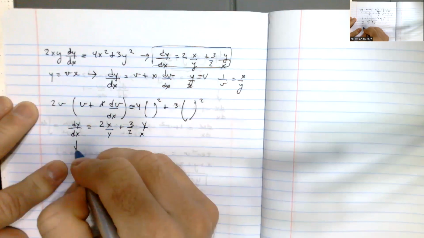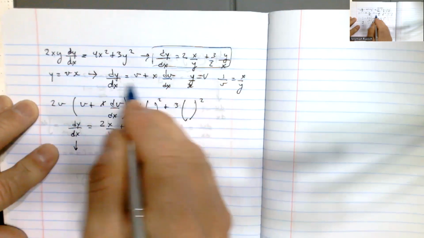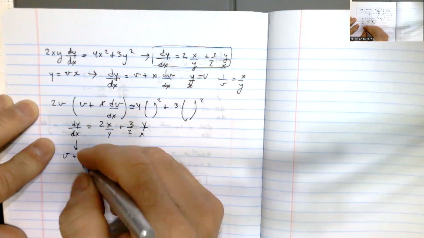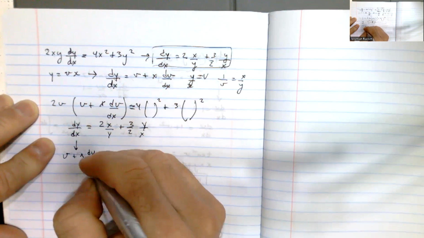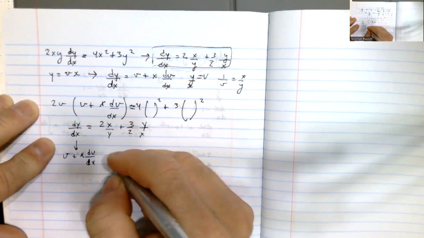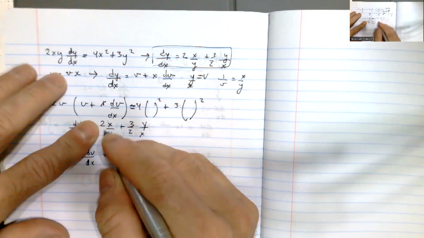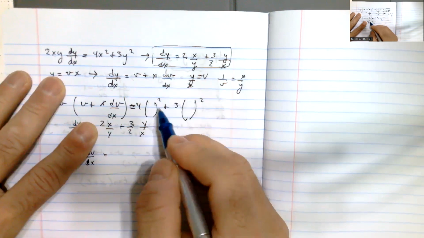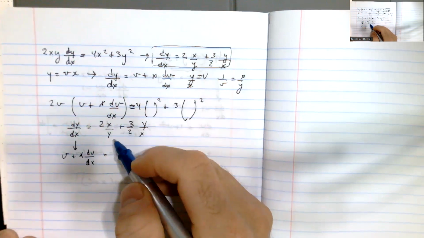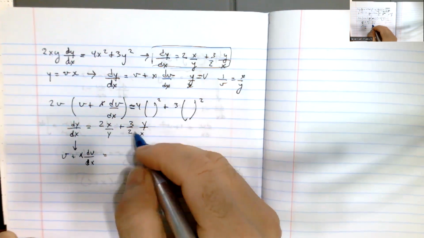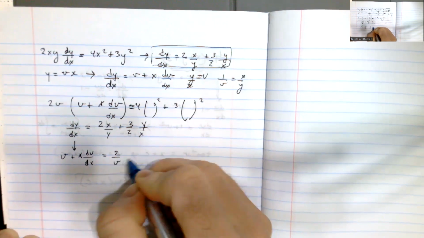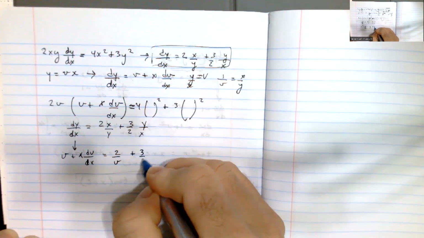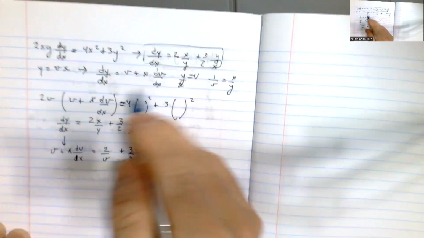Okay. So this we know from here is going to be v plus x dv/dx, and that's going to equal 2 times x over y. Well, we saw x over y is really equal to 1 over v, plus, and then we have here 3 halves, and that's y over x. So that is exactly v.